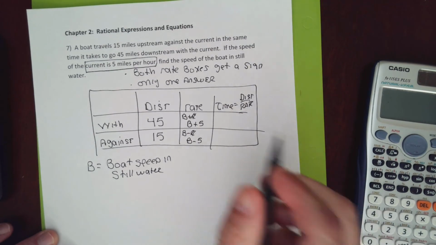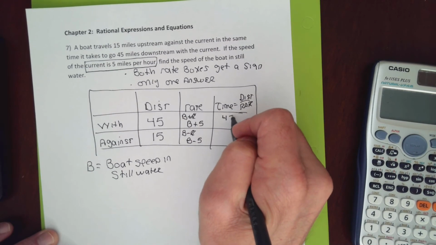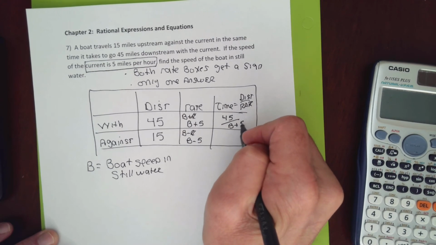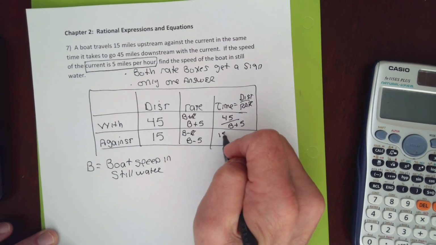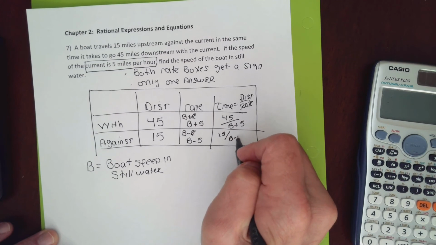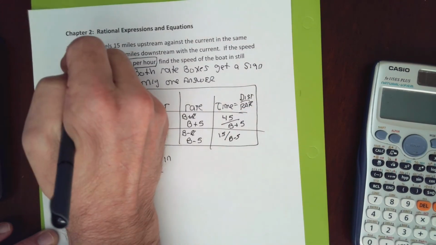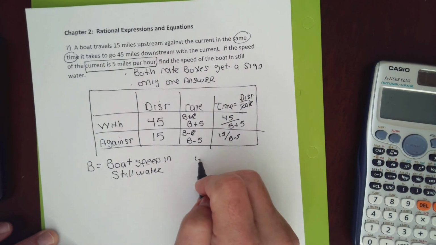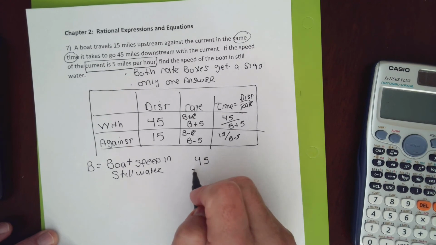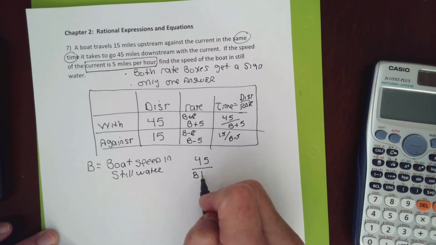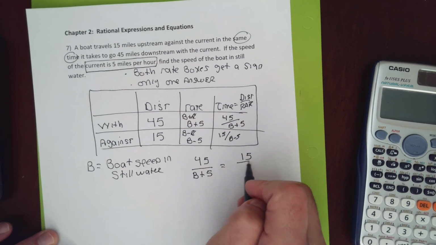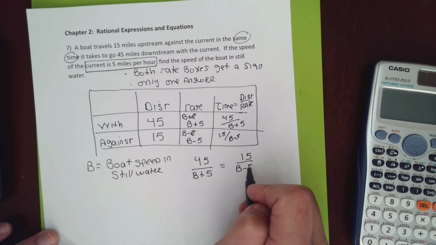Basically done. Just need to do the algebra and set up the time box. For the time box I just divide distance by rate. And in every one of these word problems, somewhere in it, it says that it goes for the same amount of time in both directions. That allows me to just set the time boxes equal to each other. I'm going to cross multiply both directions.